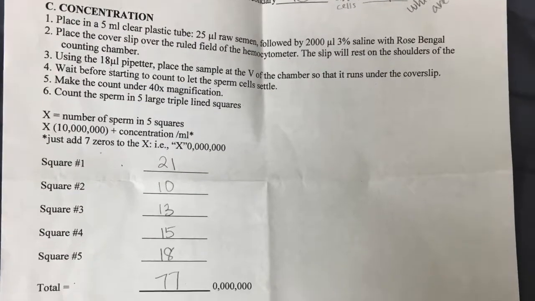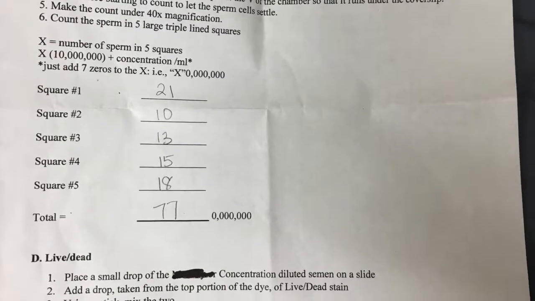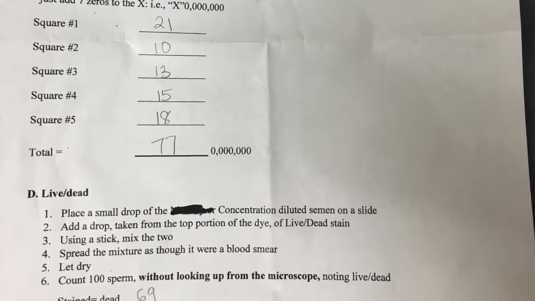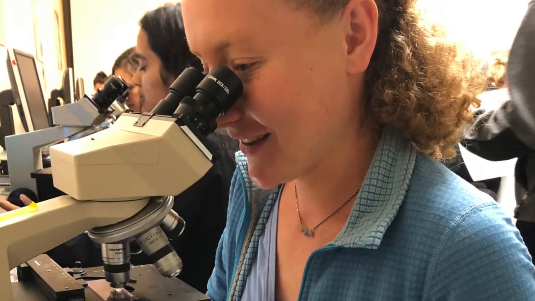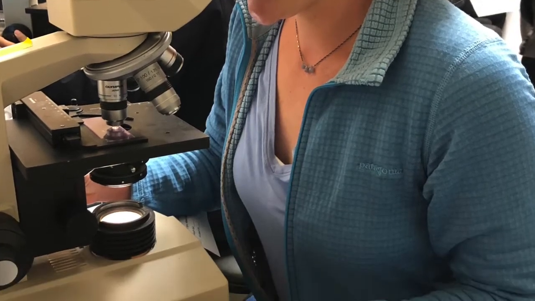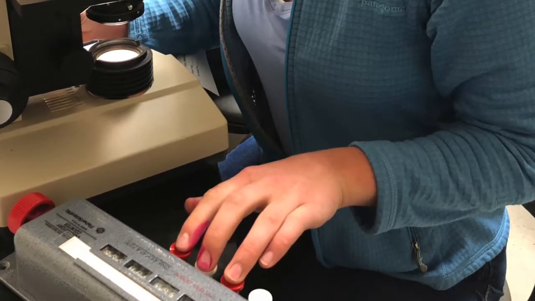In lab, there were multiple stations to evaluate sperm for motility, morphology, concentration, and live or dead. We evaluated motility on a scale of 0 to 5, with 0 being dead sperm and 5 being extremely motile sperm. The sperm evaluated during lab had an average motility of 1.4 and about 21.3% were motile.